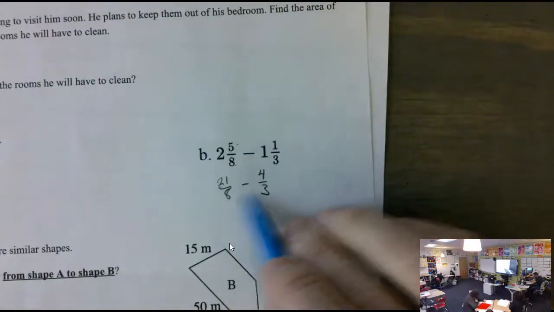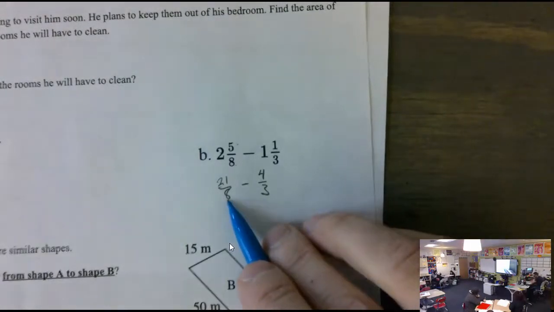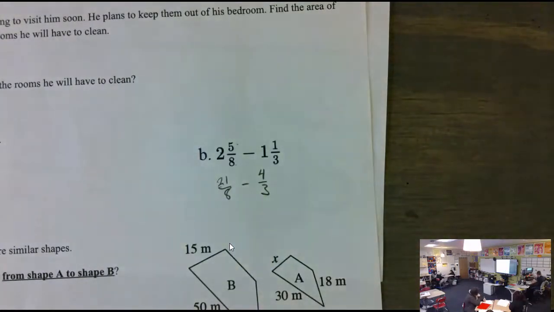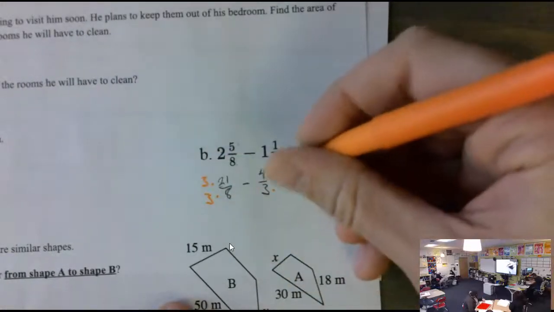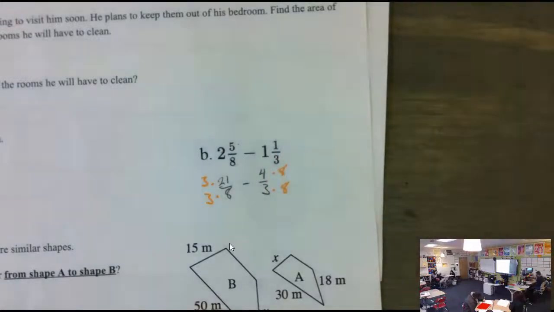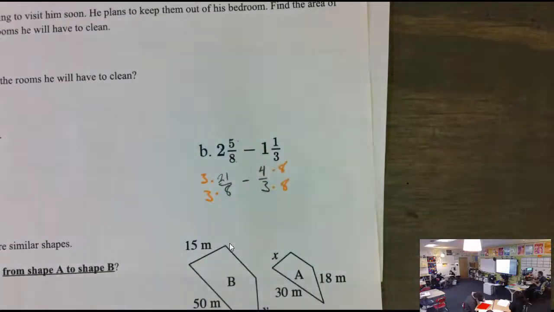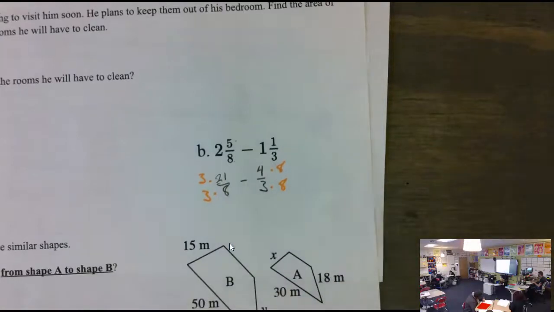We can't do this because we don't have common denominators. So what's a common denominator 8 and 3 can both get to? 24. So I'm going to have to do times 3 over here, times 8 over 8 over here. And I'm not going to finish this work out for you. If you need more help with this, please come see me at math lunch. We need to do those multiplications and then do those subtractions.